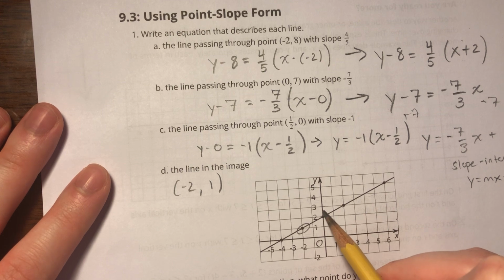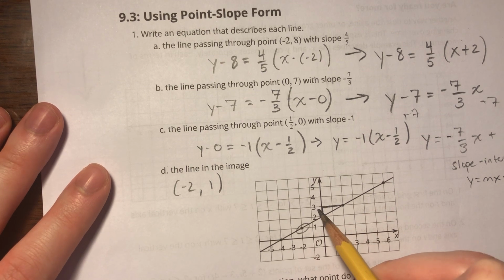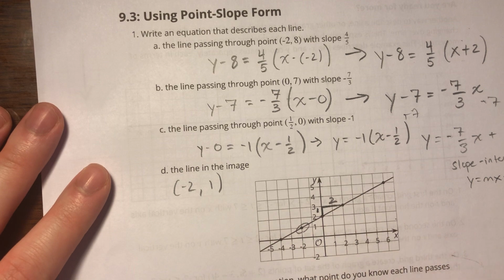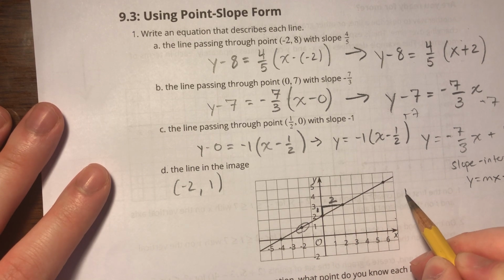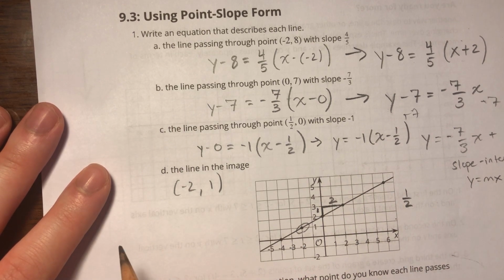So the slope, I'm just looking right here, rise over run. I'm rising 1, running 2, so that would be 1/2 as my slope.